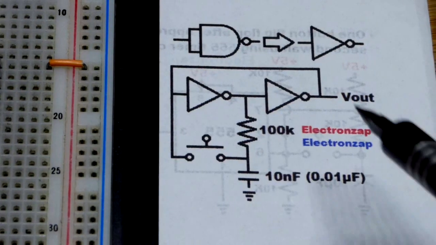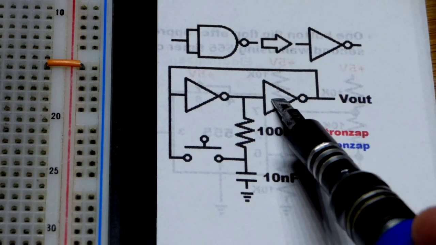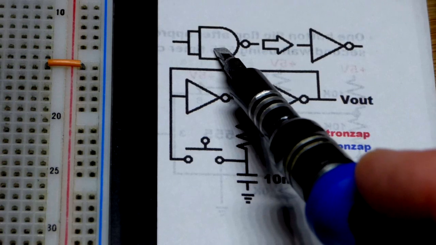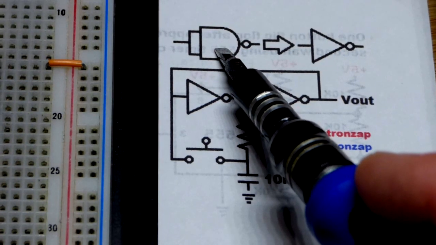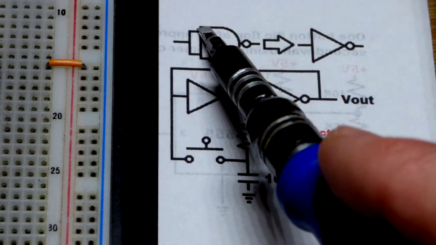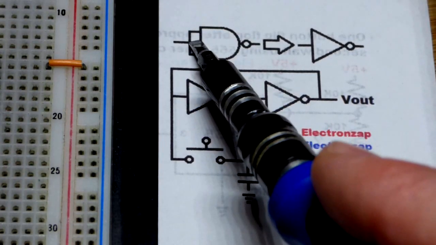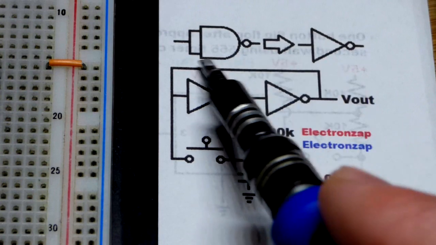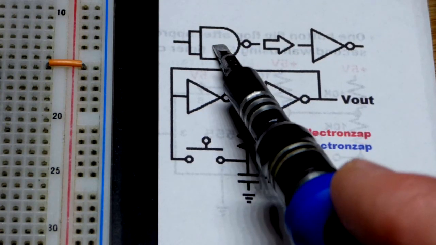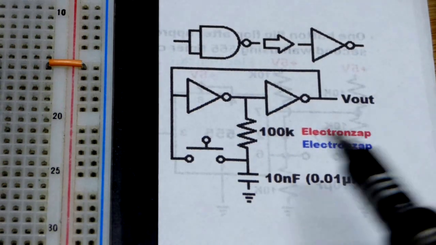So now we'll look at the basic schematic for this circuit. So you want a couple NOT gates. I'm actually using NAND gates. I'm using the same integrated circuit from the last video, the 4011. And you can take a NAND gate and just tie together the two inputs, and then it becomes a NOT gate. So NAND gates, if you have multiple, they can become any other type of logic gates, but with just one you can turn it into a NOT gate really simply.